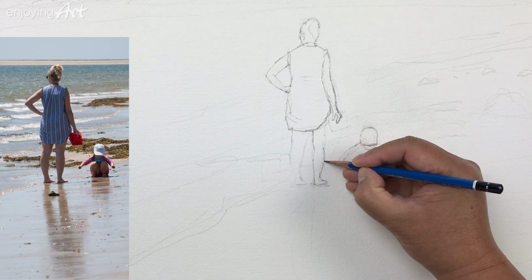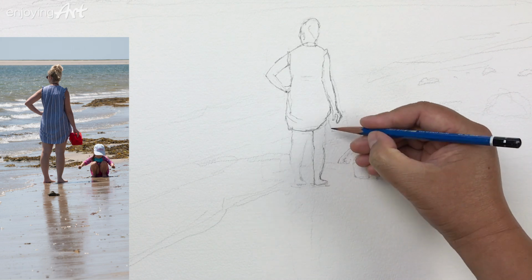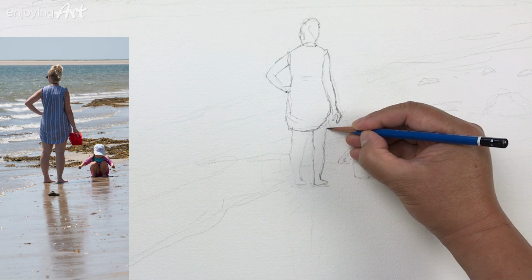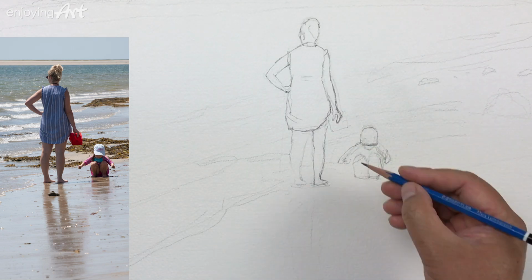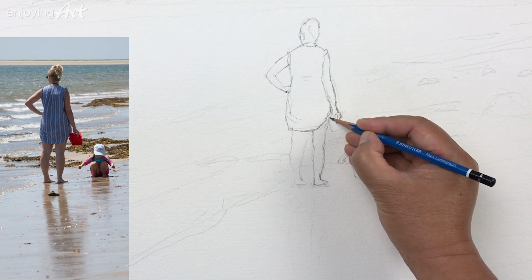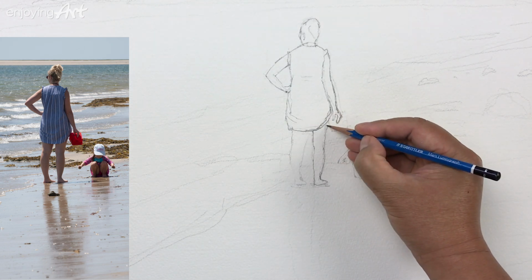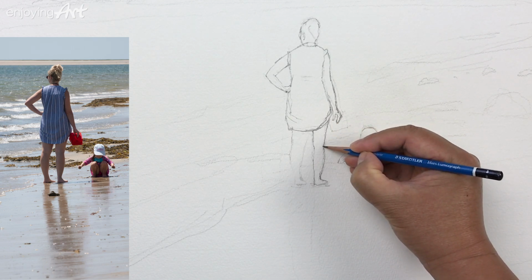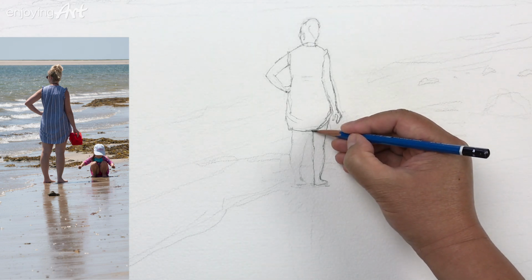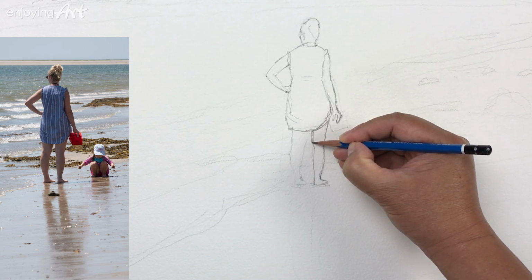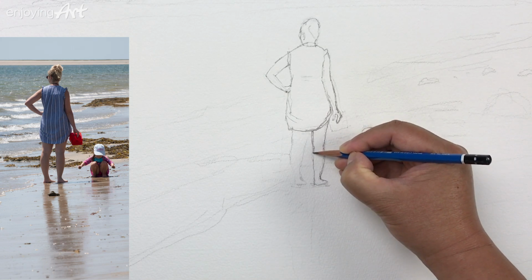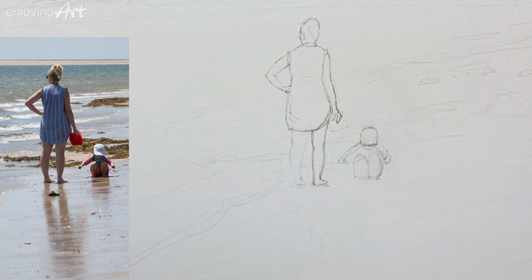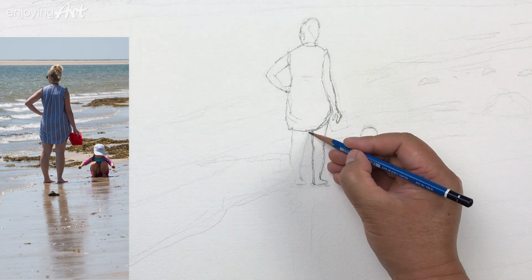There's a curved line coming down like this. So it looks like this could come out a little bit here, and this connects with the hip, and maybe come back a little bit. Like that. Okay, that's good. Now we come to this one.